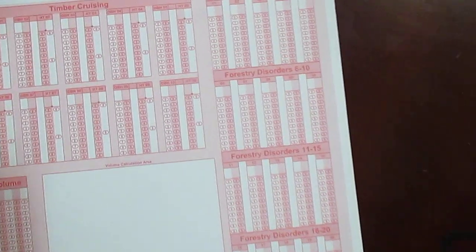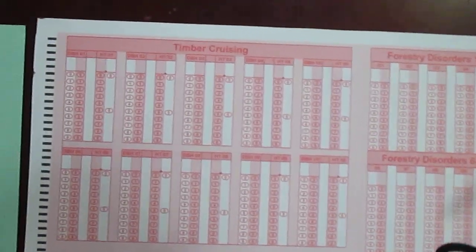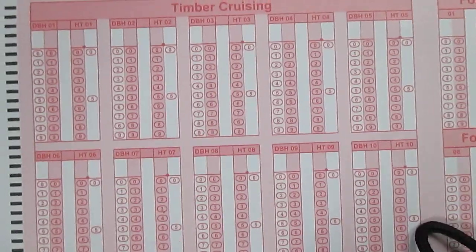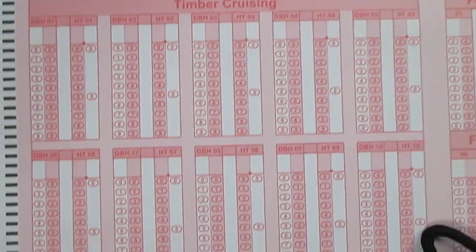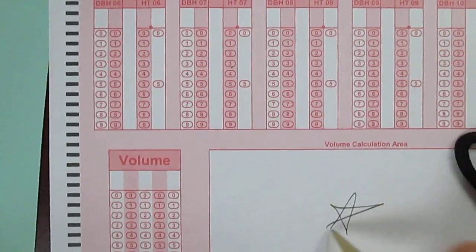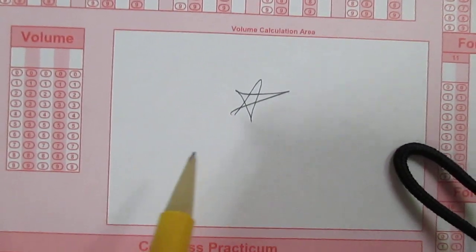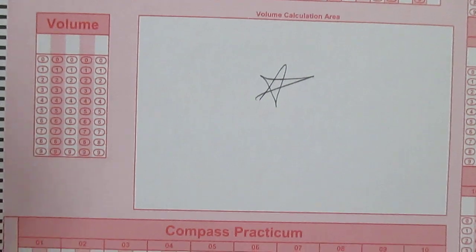Alright, so we're going to flip the Scantron over, and up next is timber cruising. Okay. You're going to have 10 trees where you're going to have to measure the DBH and the height of the tree, and then eventually determine the total volume. You get a little workspace here to determine volume, okay, that you would want to work there. You can also do it on your worksheet that you will get at the practicum.